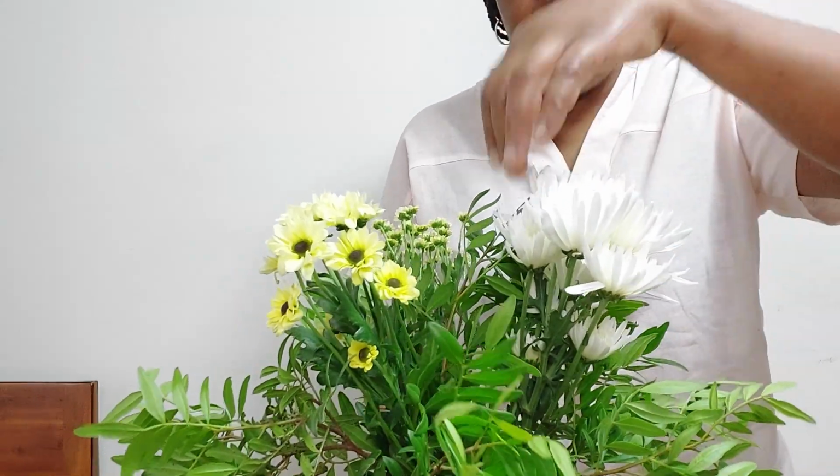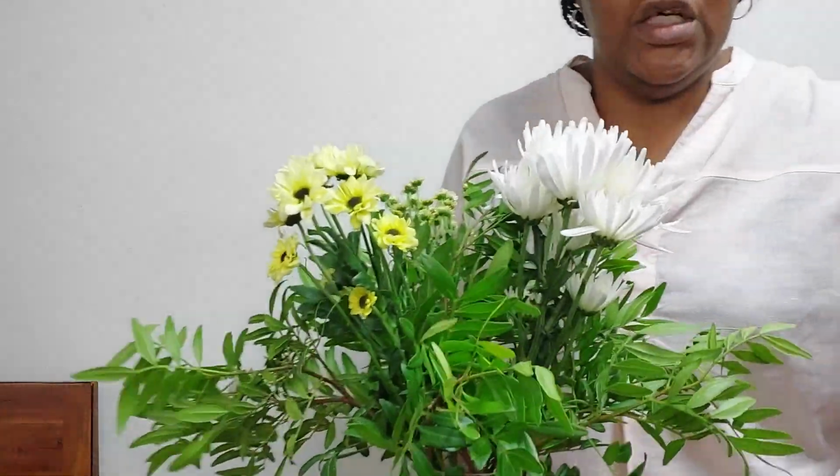So I have gone in with the mums. I have 3 of them, shades of yellow and white, and hopefully with this, I've tried to do a triangle, and so I think the next thing will be to put in the roses, and then any other thing that I feel can get in there. Again, I'll show you when I've done that so you can see how it's coming out.